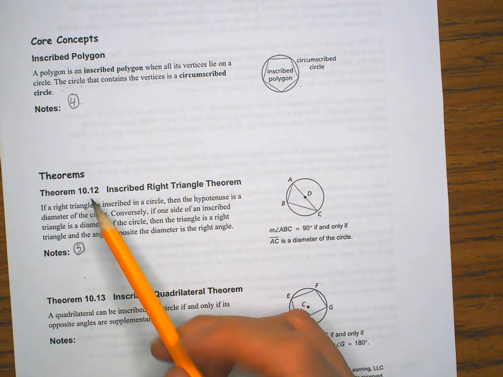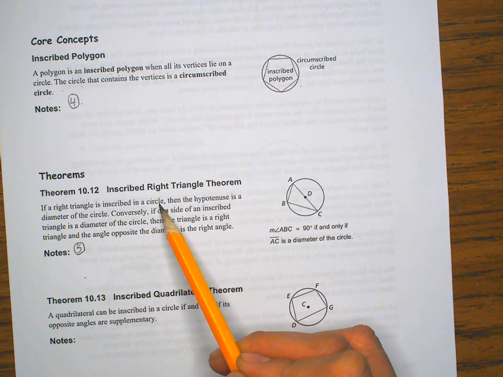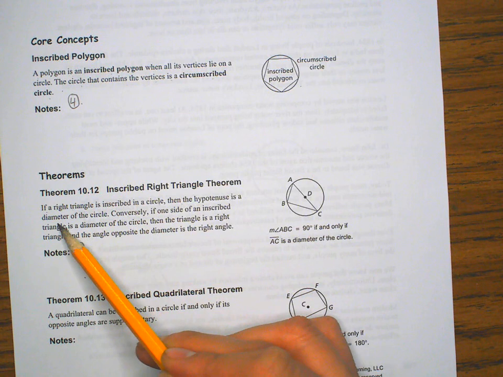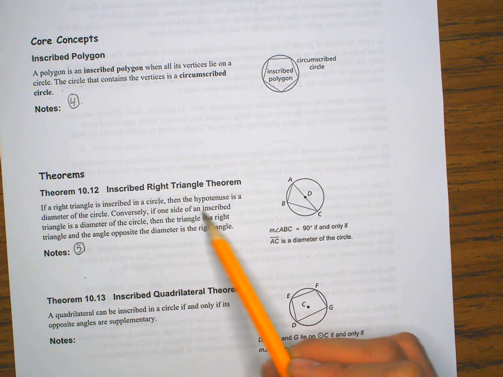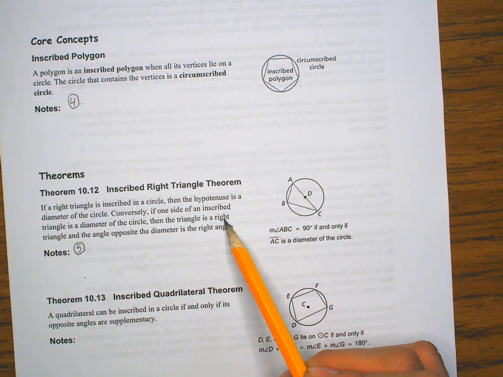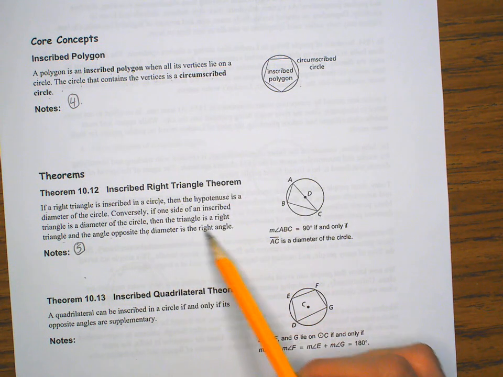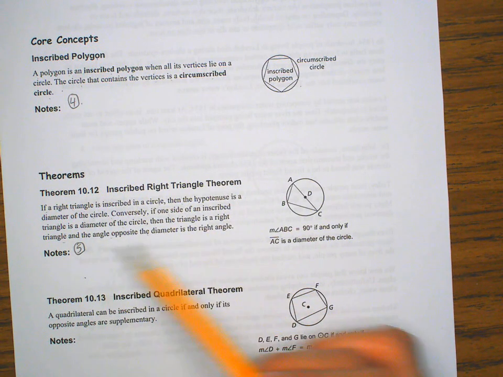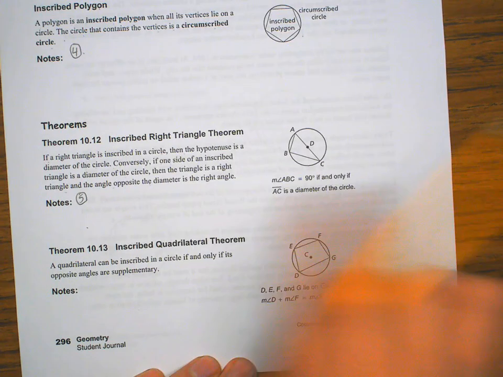Okay, here's our next theorem. If a right triangle is inscribed in a circle, then the hypotenuse is a diameter of the circle. Conversely, if one side of an inscribed triangle is the diameter of the circle, then the triangle is a right triangle, and the angle opposite of the diameter is a right angle. So we're going to be looking at the converse of this when I'm demonstrating why that theorem works. And that's for number 5, by the way.